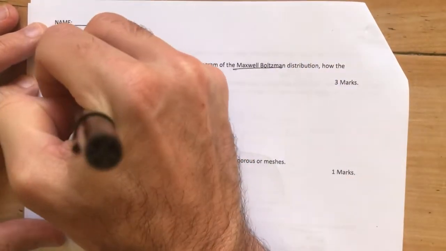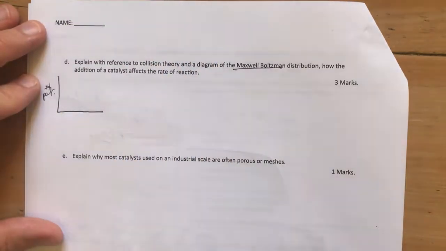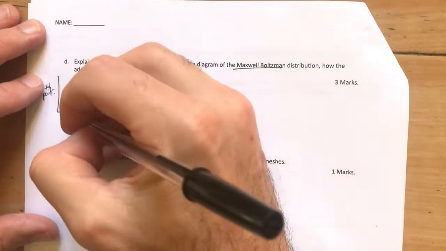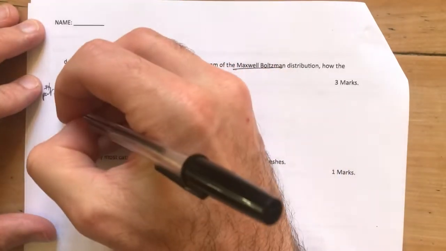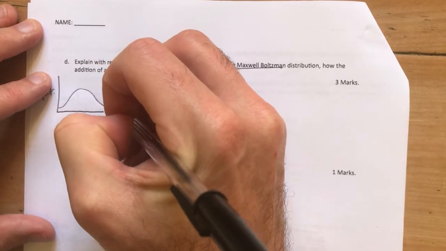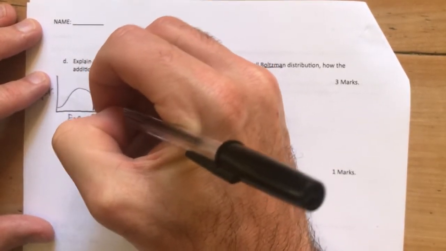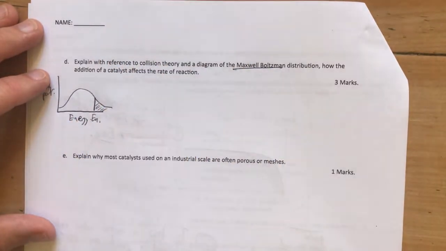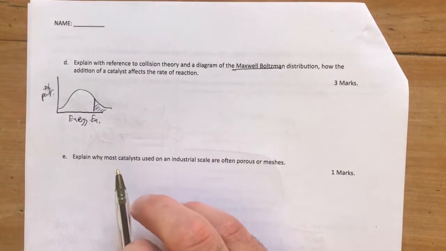What is that? I have got number of particles on my y-axis here, and then I've got my energy on my x-axis. I'll have a distribution of particles like this, and then at some point, I'll have activation energy. So therefore, these are the particles that can collide. What I'm then going to do is show what an addition of a catalyst does in my Maxwell Boltzmann distribution.